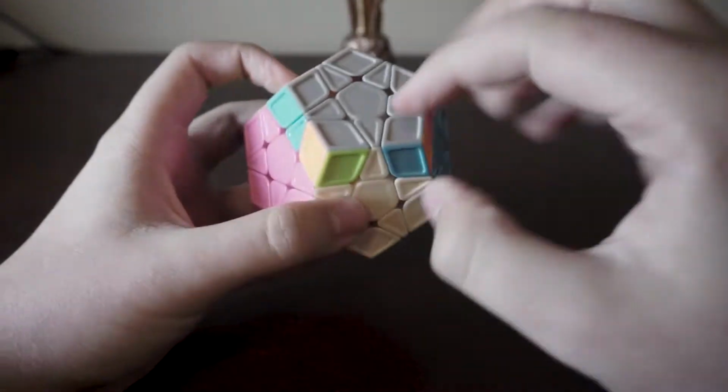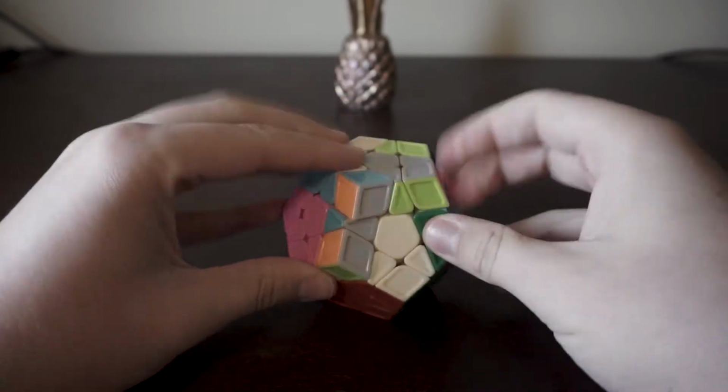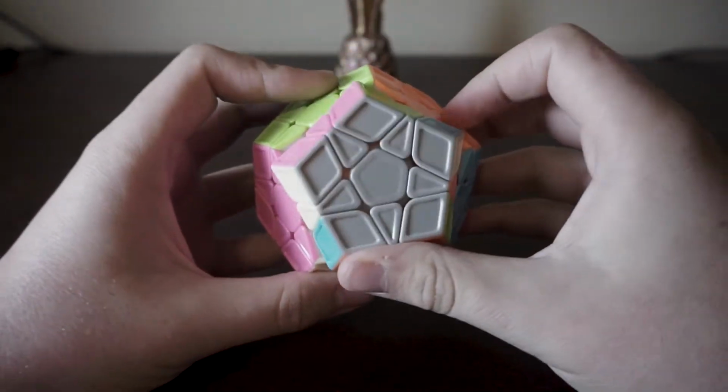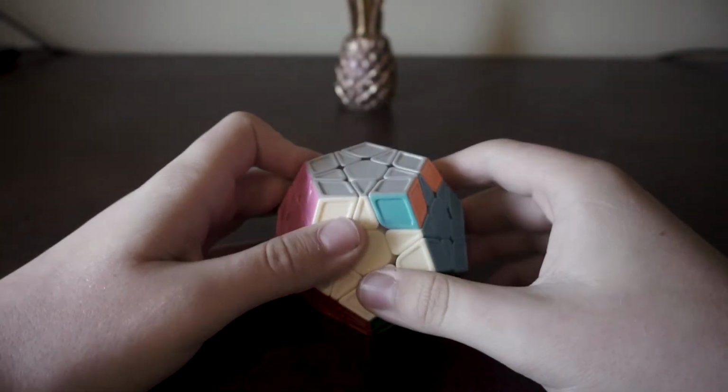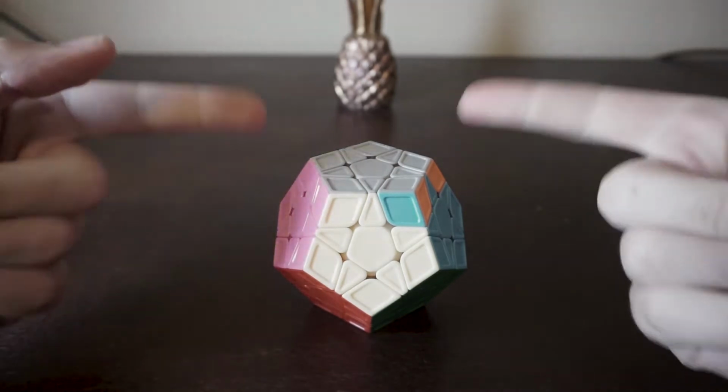And just to prove it, the solved edge is in the bottom now. If I do the same alg, yeah, just an AUF now. So you can do it from any angle you want. And that's it for the edges.